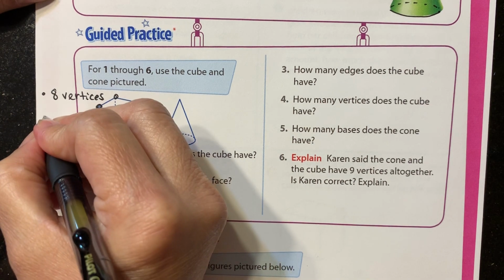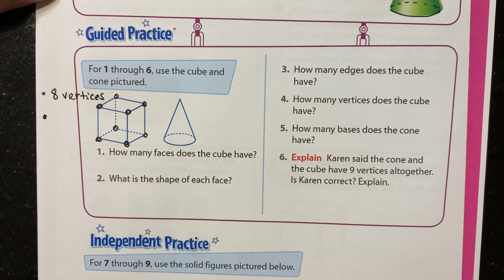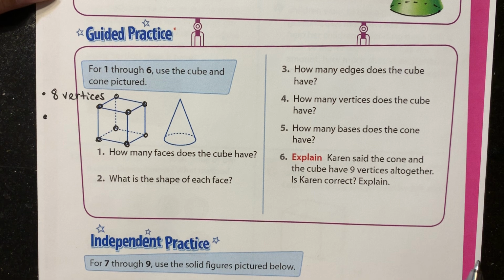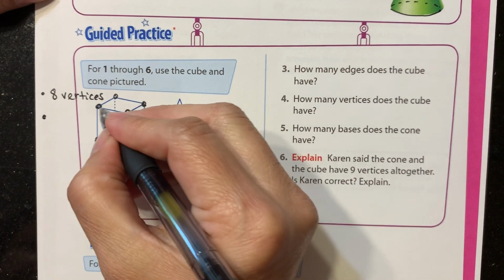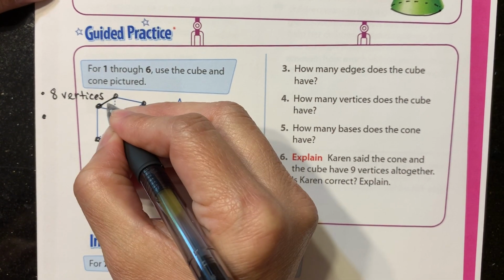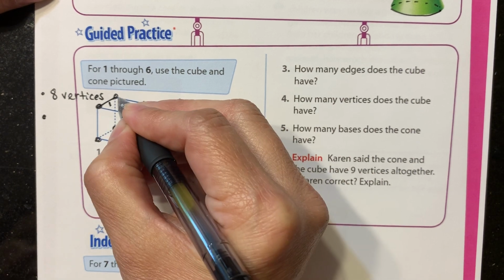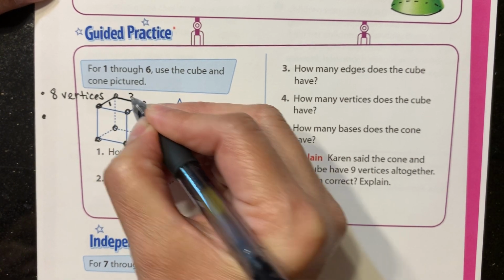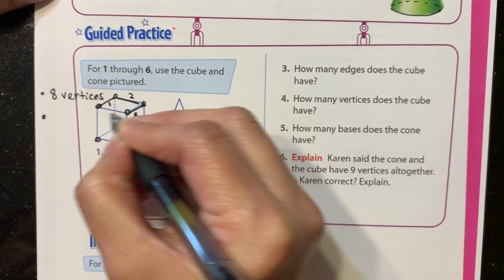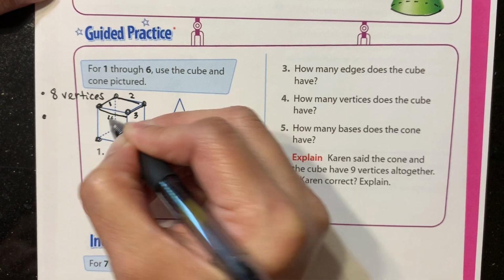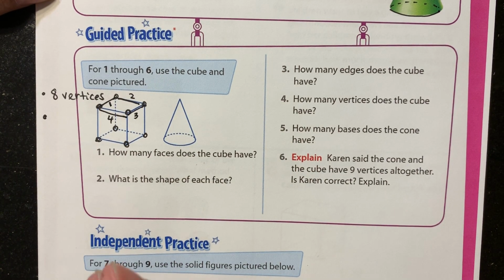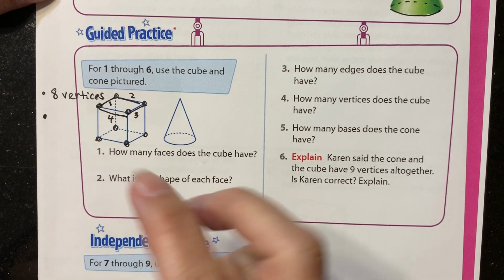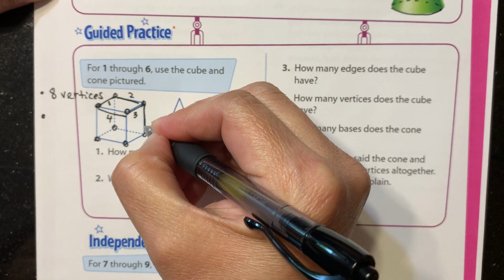The next thing I do is I find the edges. So what I'm going to do is, like I did talk to you in class, connect the dots. So I connect the dots and I number them. 1, 2, 3, 4. So that's the top part, but I still need the front, the bottom, and the back. So 4 edges here. I'm going to go ahead and now check this one here.